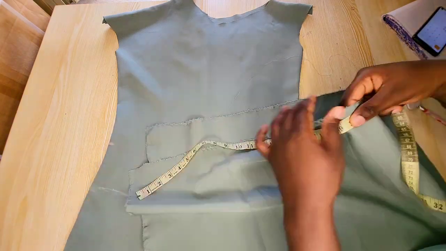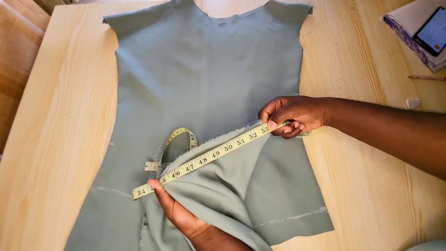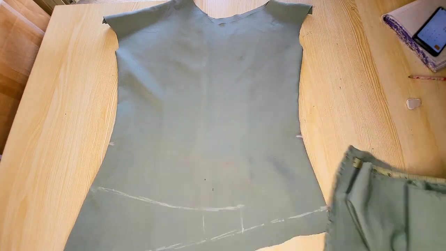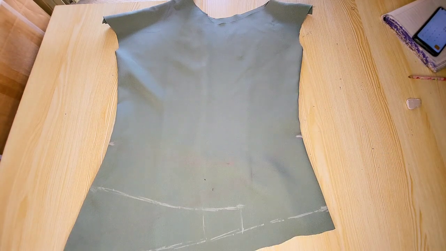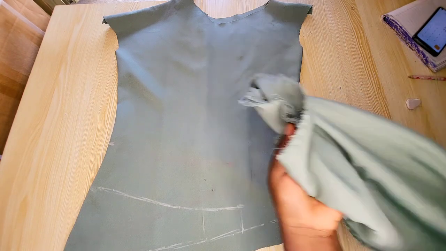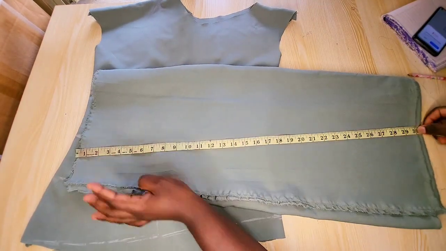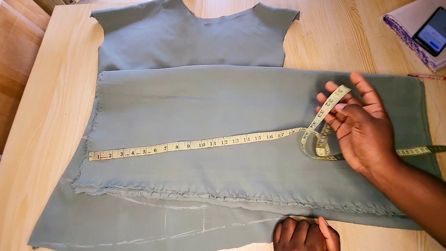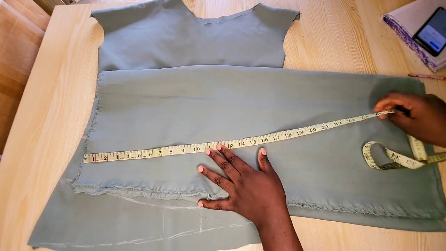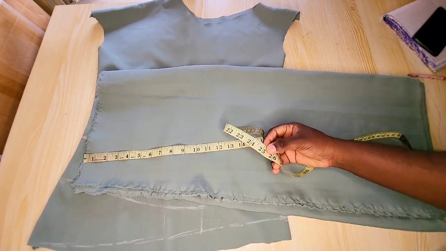So on one side I have 25 inches, then times 2 is 50 inches. Then I added 2.5 inches for my zipper allowance, and then to hem one side. For the length, I made it 30 inches. I made it longer so that after sewing, I will just trim the whole length to be equal.